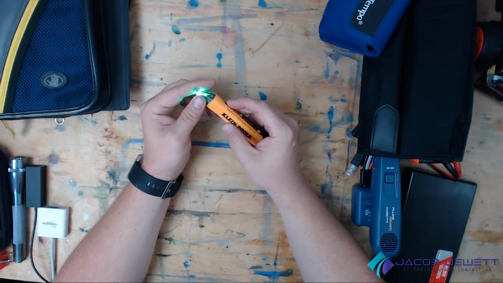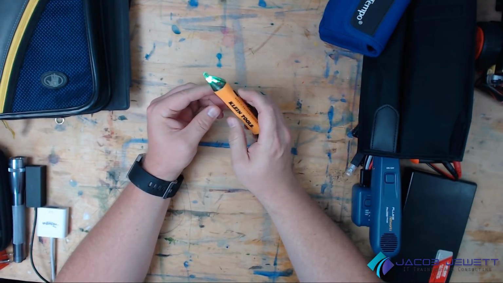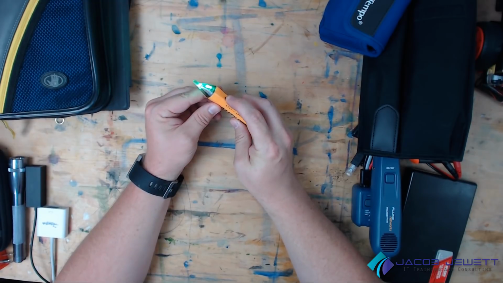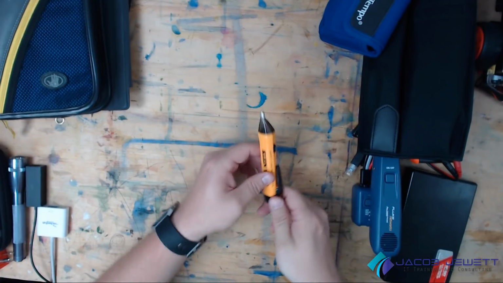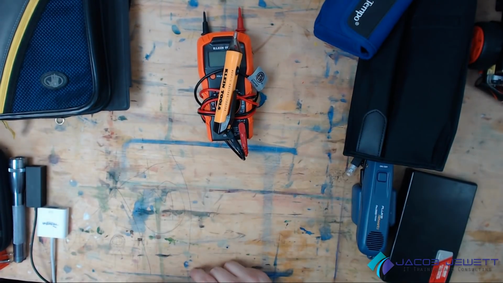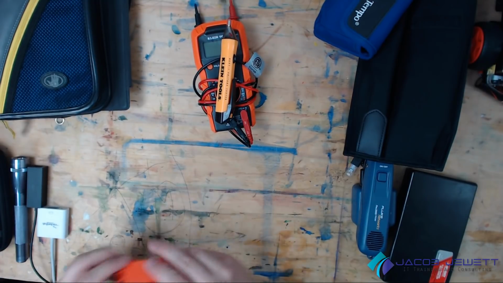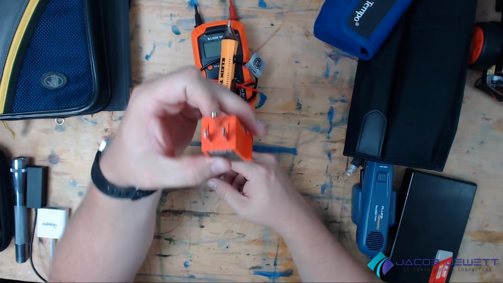It'll turn red and emit a tone letting me know that that line is active, so I can protect myself from getting electrocuted. So that's very nice. And actually the multimeter and this came in the same kit. The next thing also came in the same kit. This is an outlet tester.